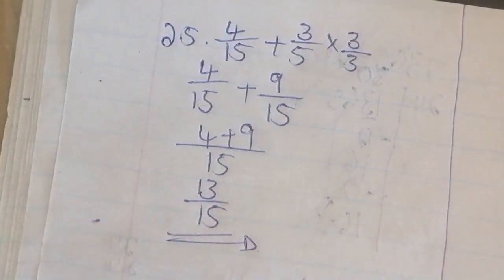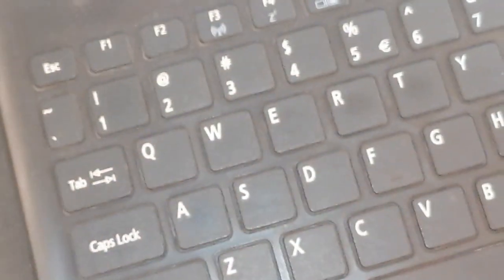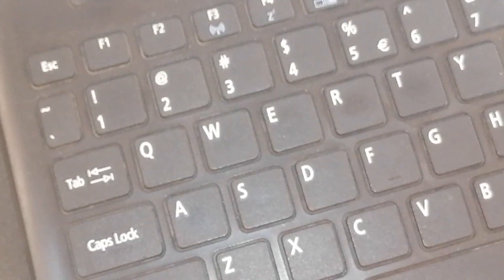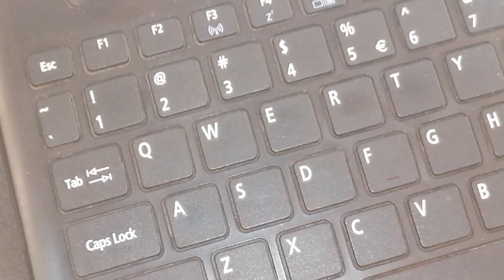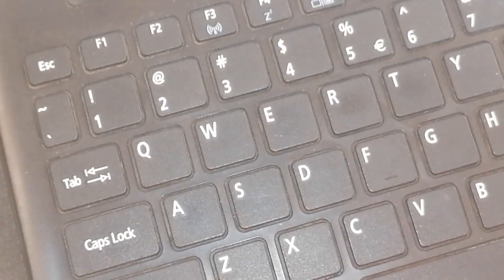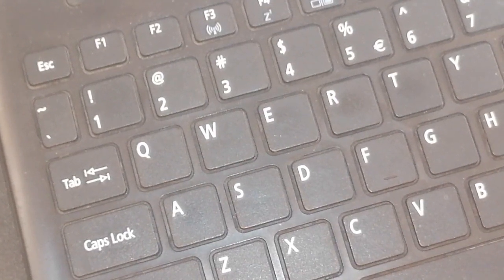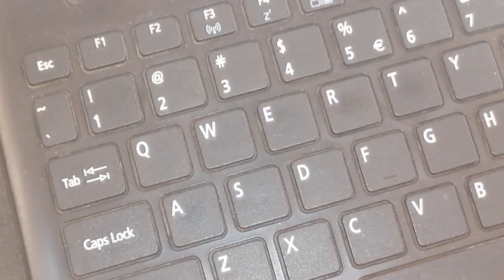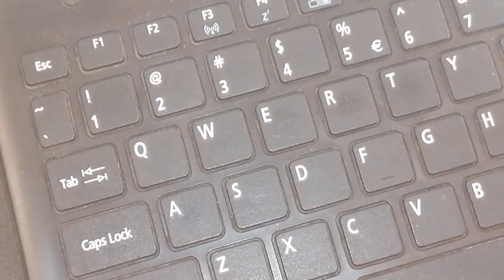Let's see if this answer is correct. Let me just try and check this. We're having 4 over 15 plus 3 over 5, and the answer is 13 over 15.